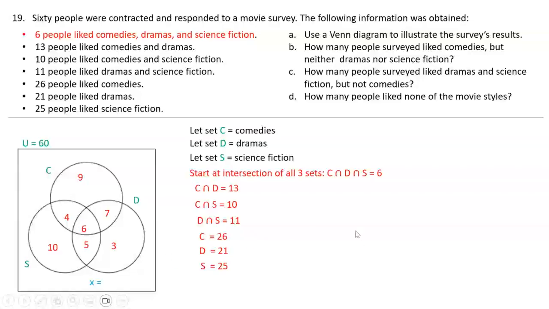Now, are they all included? Let's find out. There's supposed to be 60 people total, right? So how many people were in the survey but didn't like any of the movies? That's represented here by the X, how many people are outside of the movies. So we're going to add the 9, the 7, the 6, the 4, the 3, 5, and 10, right? So it will give us 44. So 60 minus 44 will give us 16. So 16 goes on the outside, right there, boom. Now this is the answer for part A, your Venn diagram.